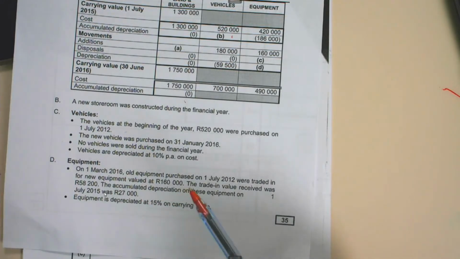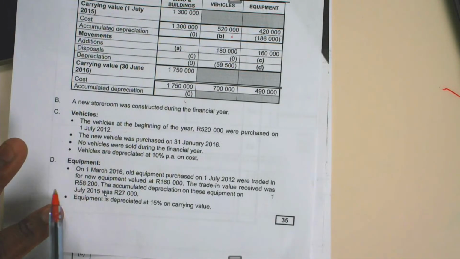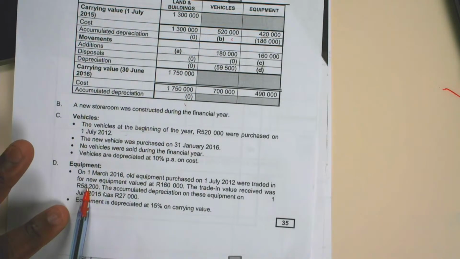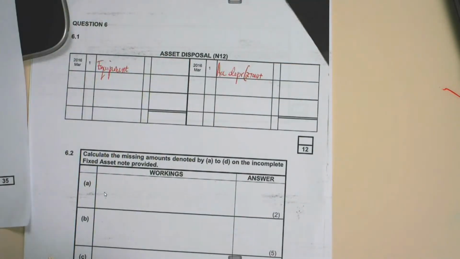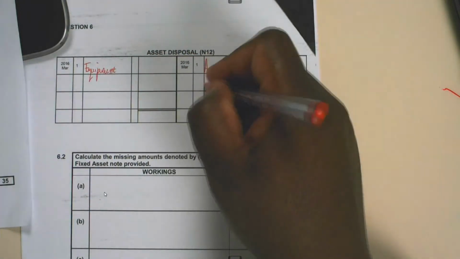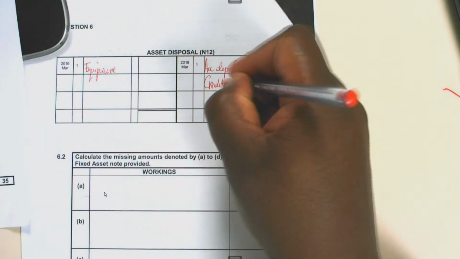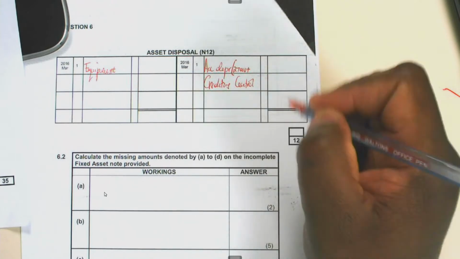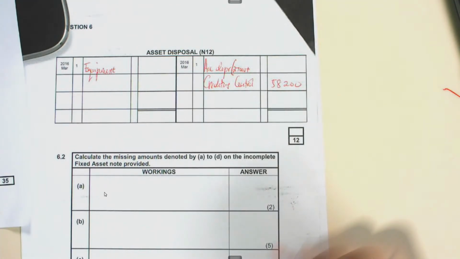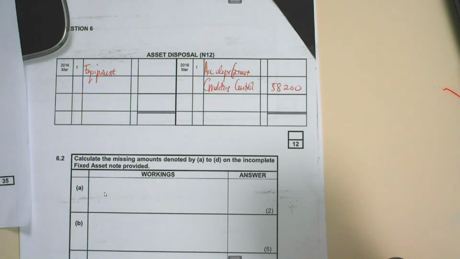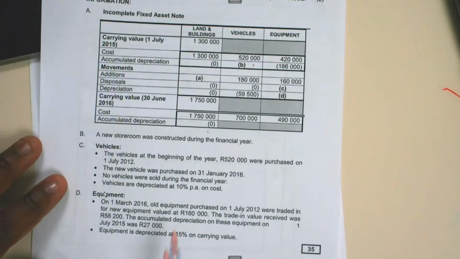Number two, when we traded in this equipment, they gave us a trading value of 58,200. On the credit side of your T account, you'll write the creditors control, right? Because we traded in the equipment in exchange for new equipment to the value of 160,000.